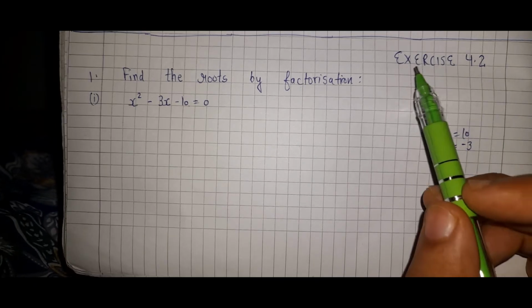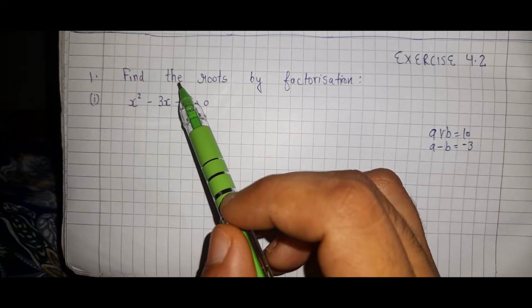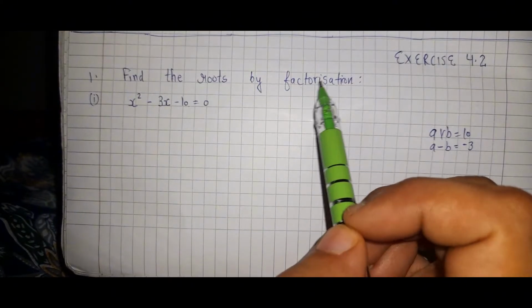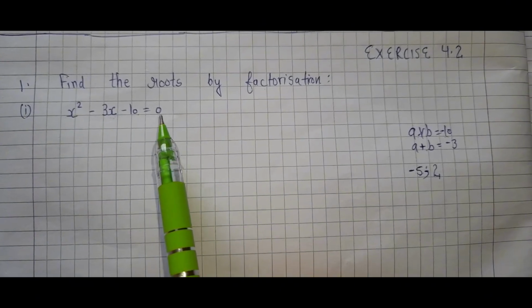Hello everyone, today we are going to start exercise 4.2. First question is, find the roots of the following quadratic equation by factorization. First part, x squared minus 3x minus 10 equals 0.